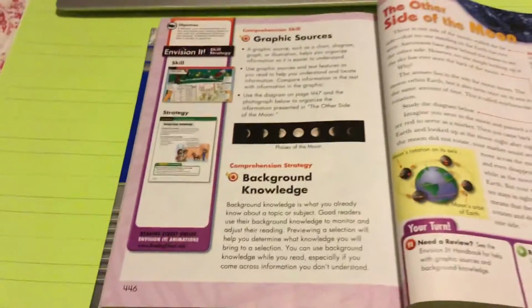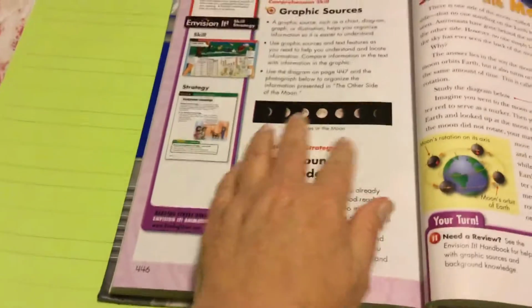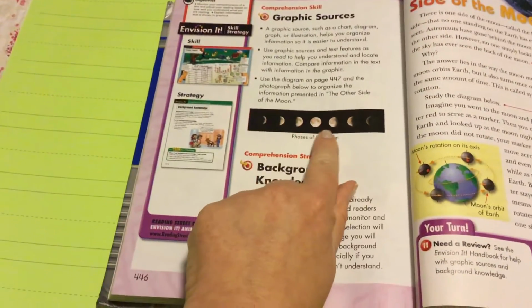We're talking about graphic sources, and we're talking about phases of the moon.